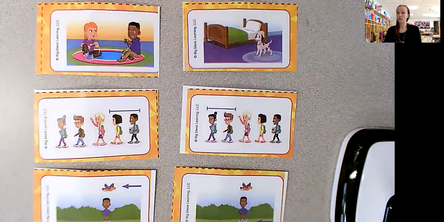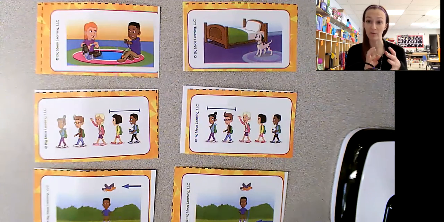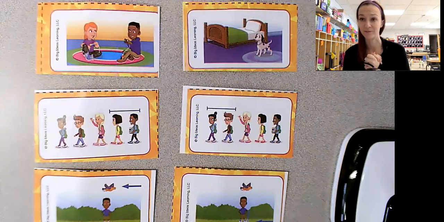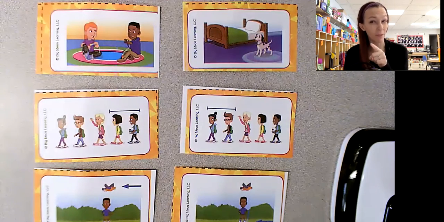So this new chapter of math is going to work on two things. It's going to work on new kind of shapes. We're going to talk about that next, but it's also going to work on positional words. Can you say positional words? These are words you probably already know.